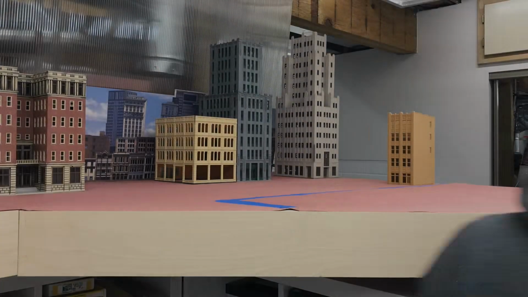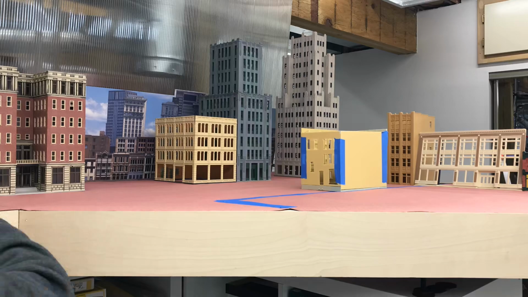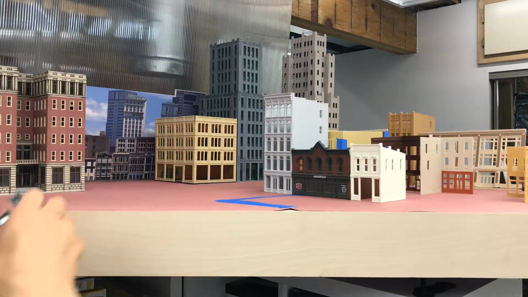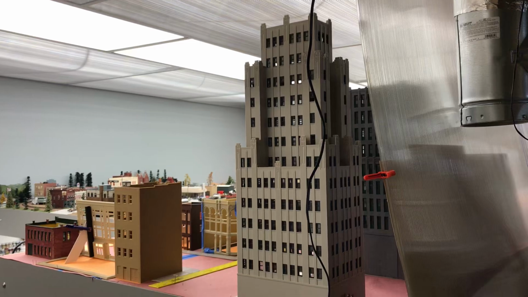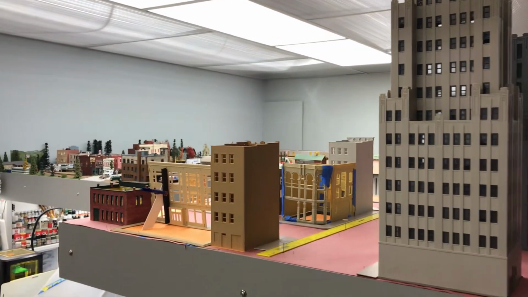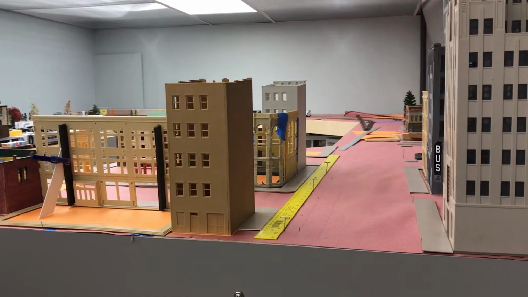I'm building this city a little bit backwards because I have all the buildings that I want. I just need to lay out the grid. And then kind of give it a dramatic feel as you walk in, and the taller buildings are above your eye level. Kind of draws you in.